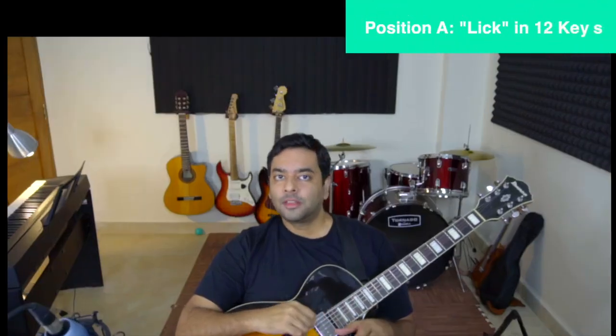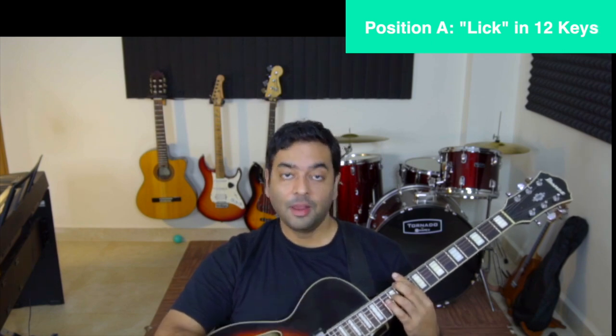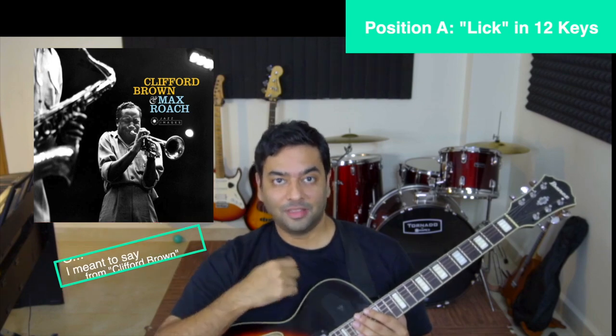So the first lick that we have that fits these chords, the 2-5-1 in position A really well, was stolen from Dexter Gordon's great solo on Take the A Train. I've posted a link to it so you can listen to the original.